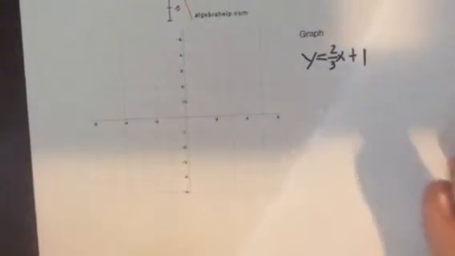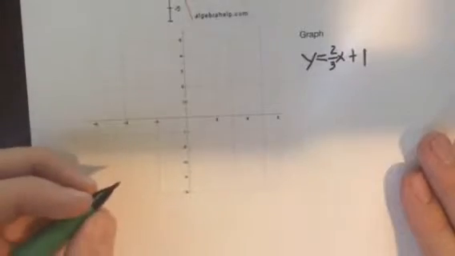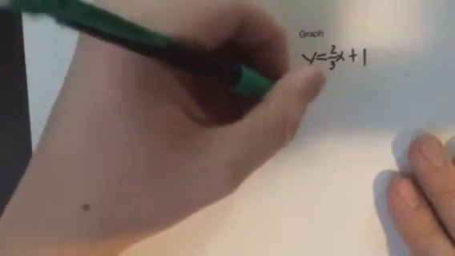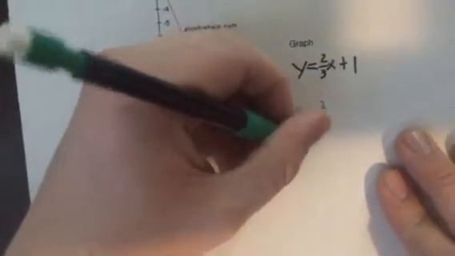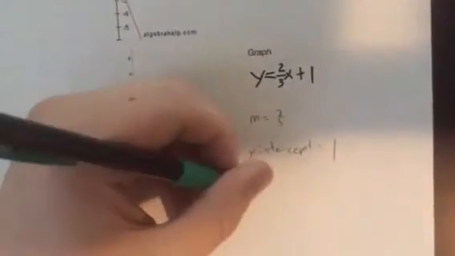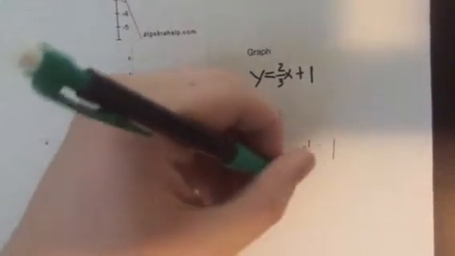Right here, we've got a new graph, which is y equals 2/3 x plus 1. So our m equals 2/3, and the y-intercept is equivalent to 1. And m is equivalent to slope.